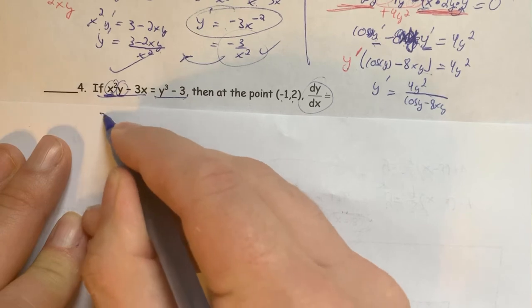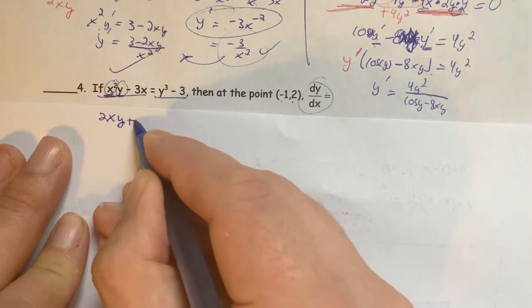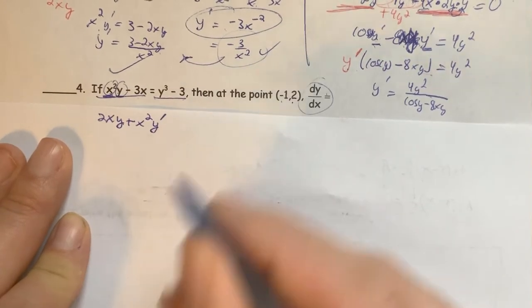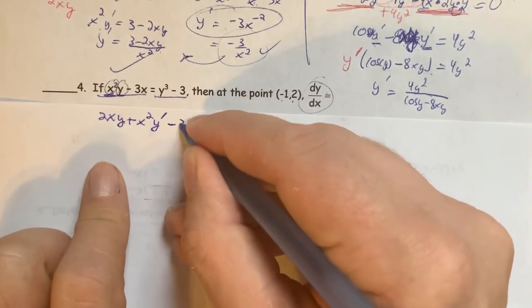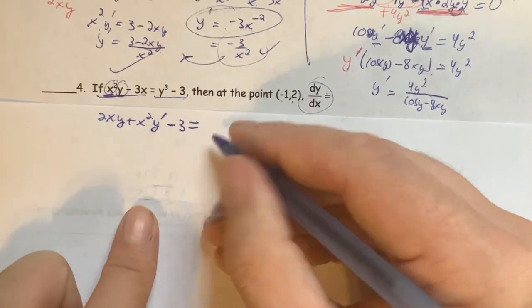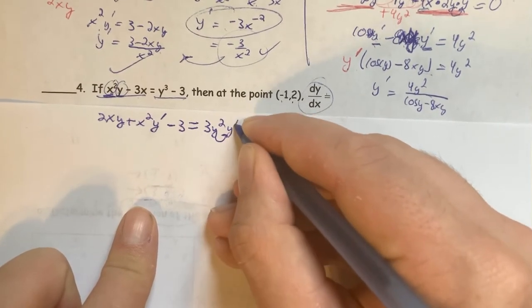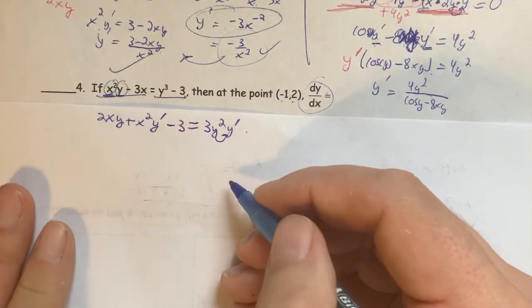These are multiplying, so we have to use the product rule. The derivative of x squared is 2x times the second one left alone, plus we leave the first one alone, times the derivative of the second, and the derivative of y is y prime. Minus 3x, the derivative is minus 3, equals the derivative of y cubed, which is 3 times y squared times the derivative of the inside function, which is y prime, and the derivative of negative 3 is 0.